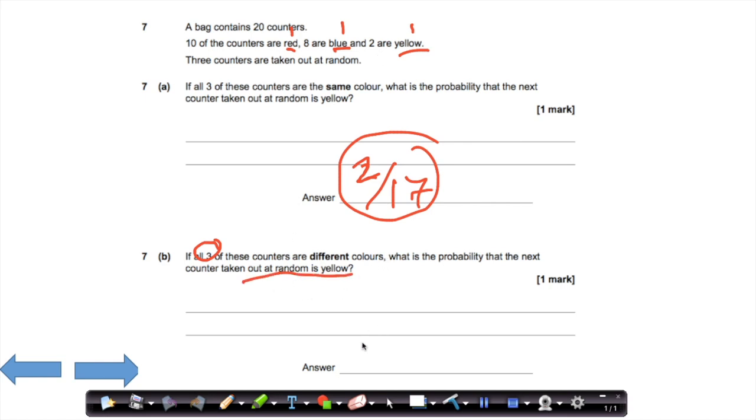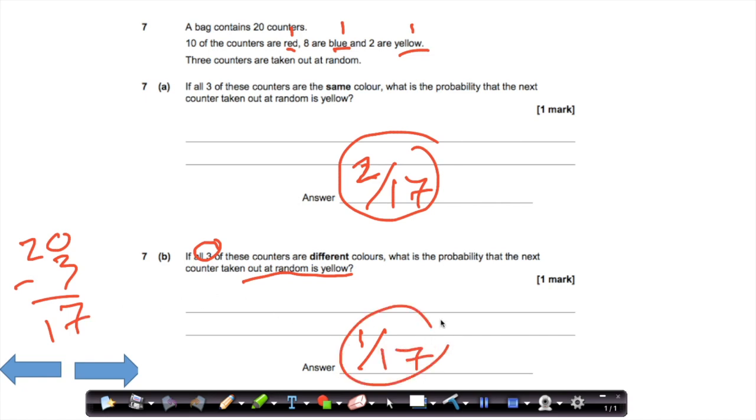It must have been 1 red, 1 blue, 1 yellow, meaning that if we want to work out the probability of the next one being yellow, well, there is 1 yellow left, because we must have taken 1 out. And again, if we've taken out 3, that's going to be 20 take away 3 again, which is just 17. So 17 is our total. It's 1 out of 17.